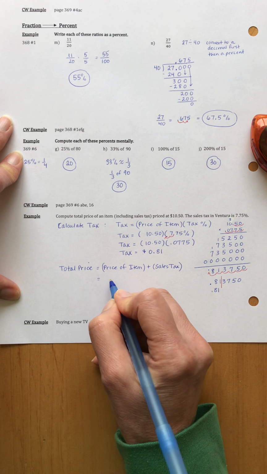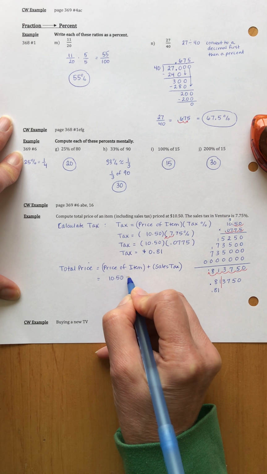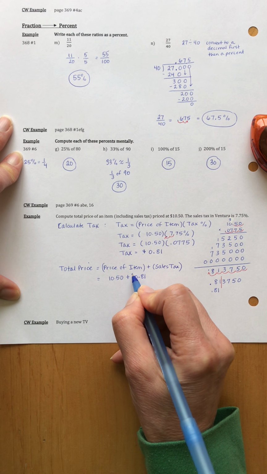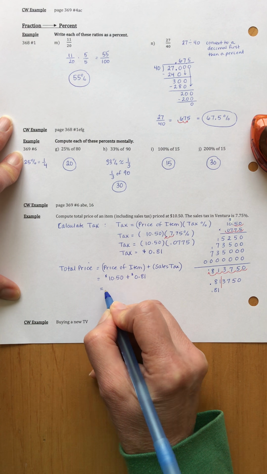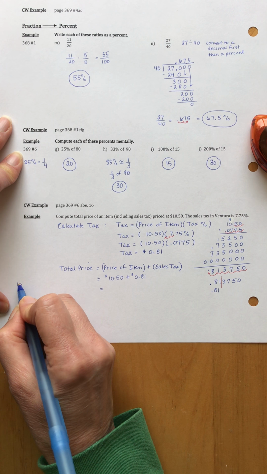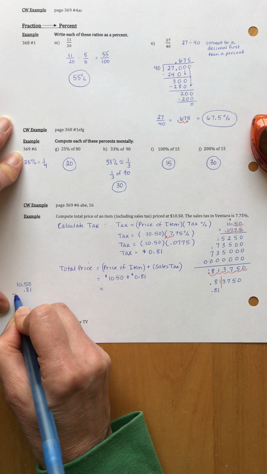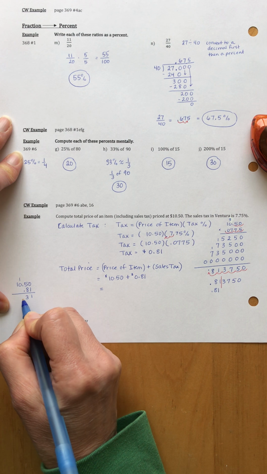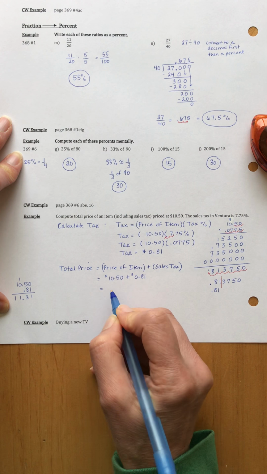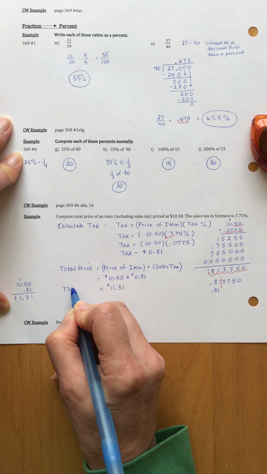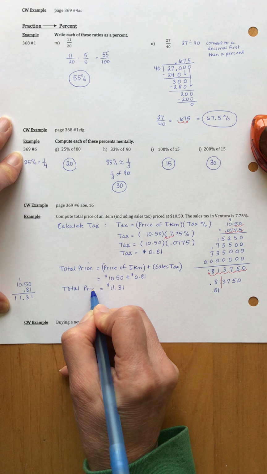Okay, so the price of the item was $10.50, and the sales tax is 81 cents. Okay, let's put $ on both of those. And then we're going to have to go off to the side here and add those up. Remember, when you add decimals, you want to line up the decimal points. So 13, exchange the 1 there, and you have $11.31 is the total price of the item.